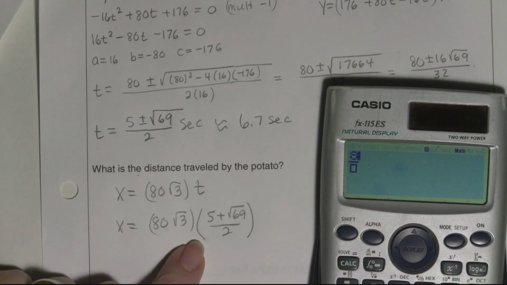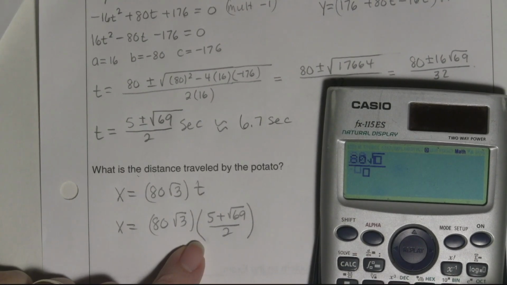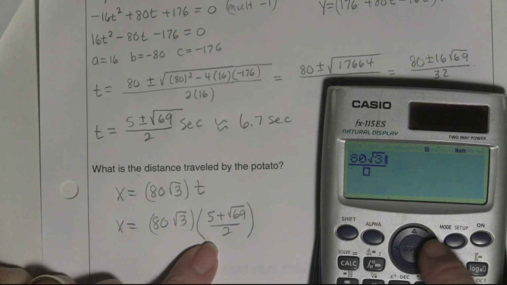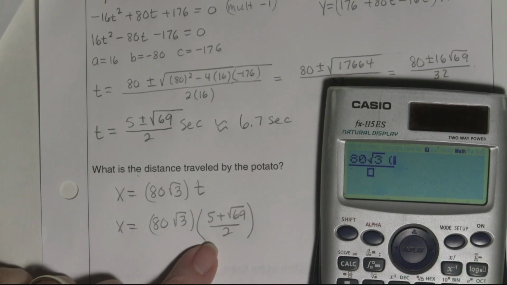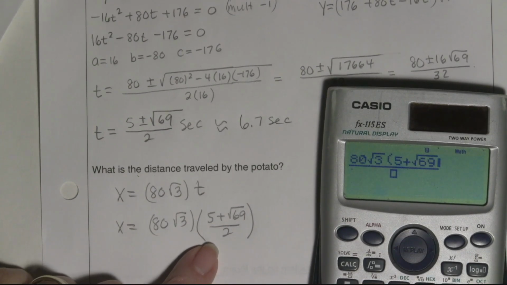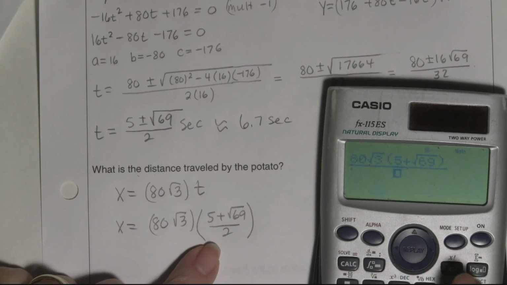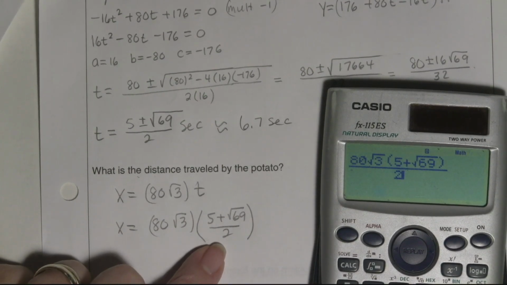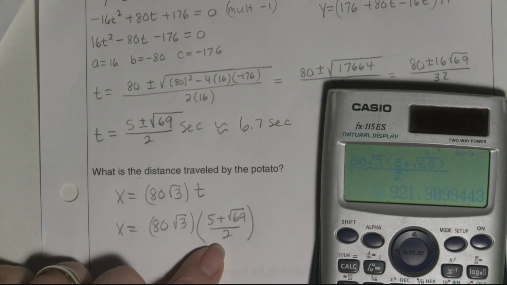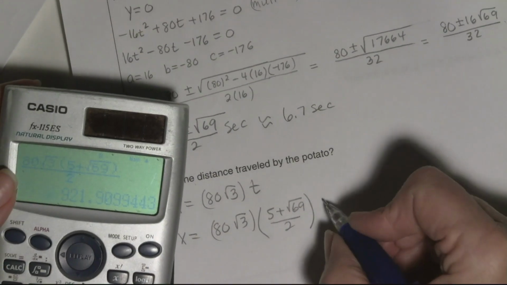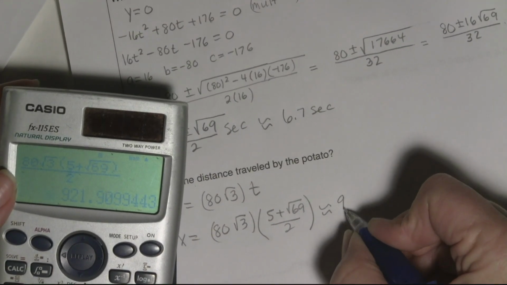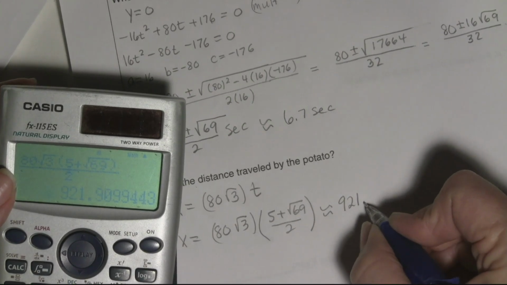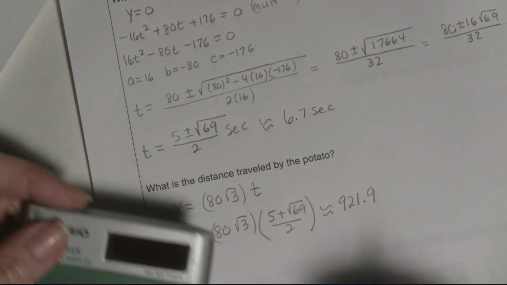Up in the numerator, I've had 80 and then the square root of 3. And then parentheses, I had to arrow over a little bit, 5 plus the square root of 69. And in the denominator, I have 2. I decided to put it in one numerator like that. And the calculator says, I'm not going to give that to you in exact form. The calculator might have had too much of a day today too. I'm going to go to the tenth right there.